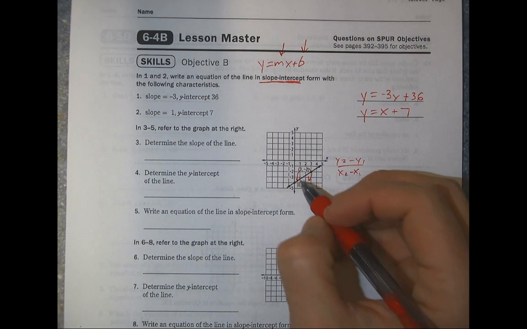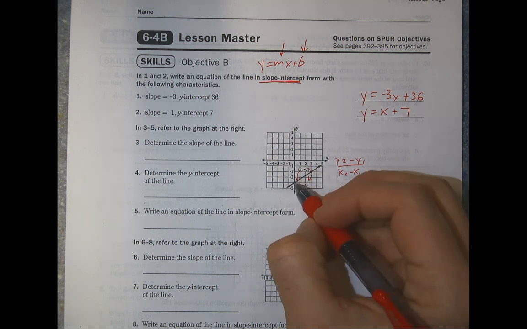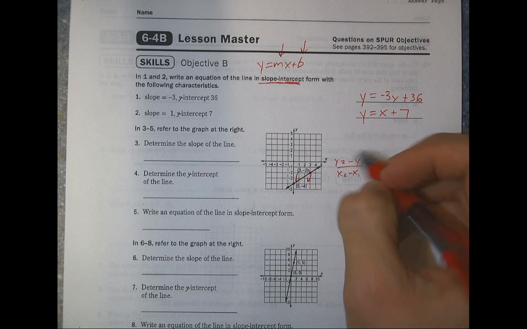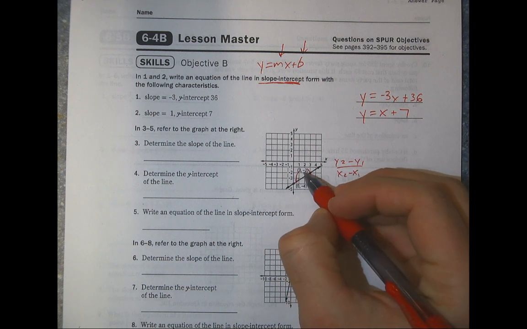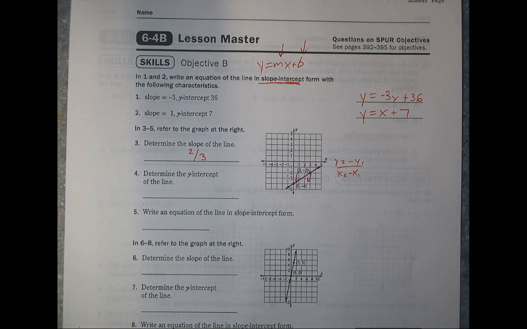But since this is on a graph, and the graph is counting by ones, it's much easier to just count boxes. It's rise over run, because the y value measures up and down, vertical. So it went up 2, it went over 3, and so that's the slope of the line, 2/3.